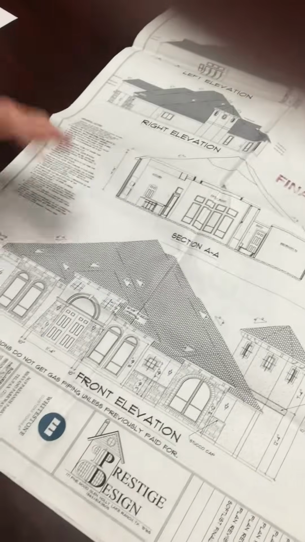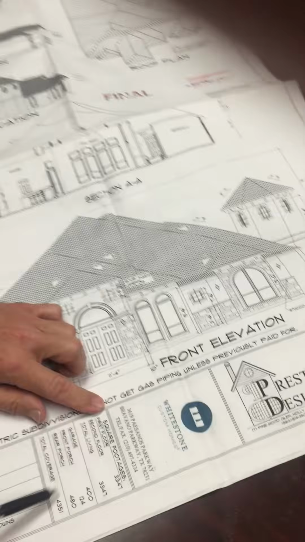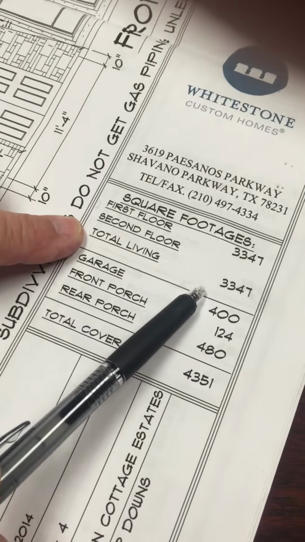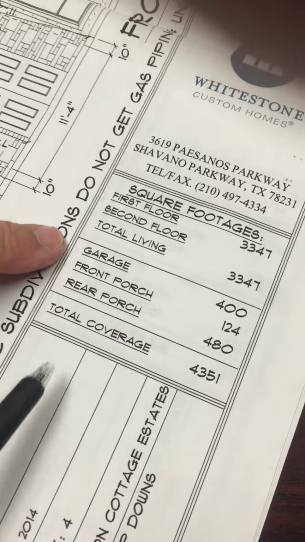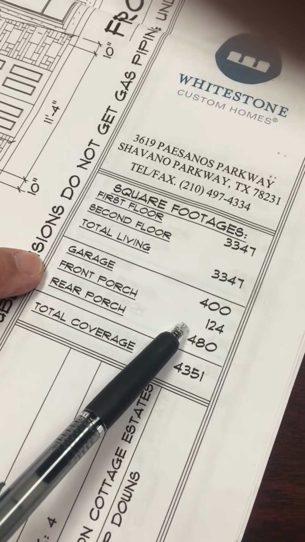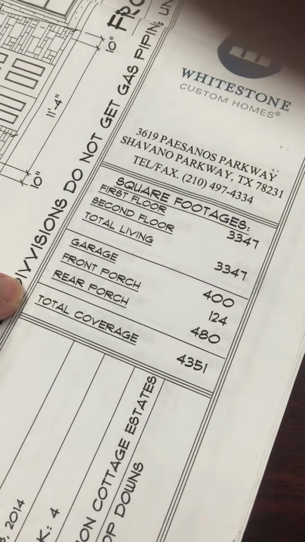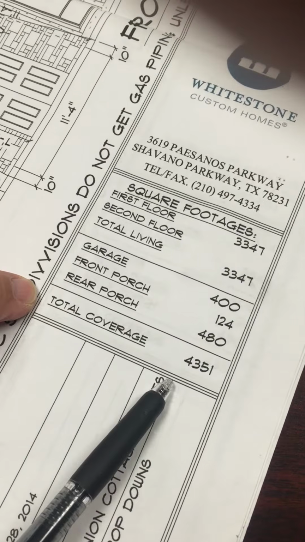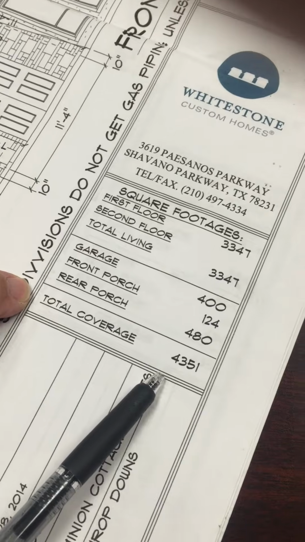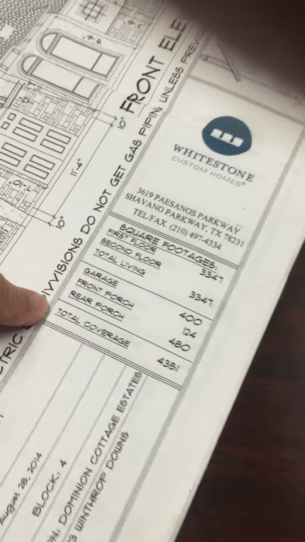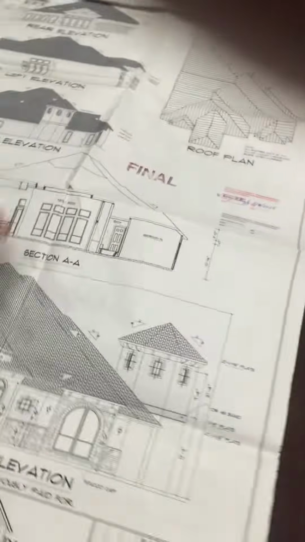We figured that out. Okay, let's look at another detail here. This is the square footage, the total living. There's no second floor on this particular home. How big the garage is, how big the front porch and rear porch, for a total coverage. And why that's important is because a lot of our vendors and trades are paid off of total coverage, not just square footage, which most customers think about.